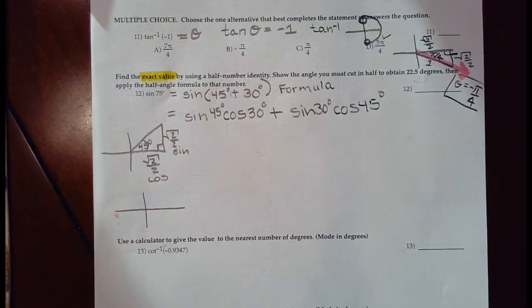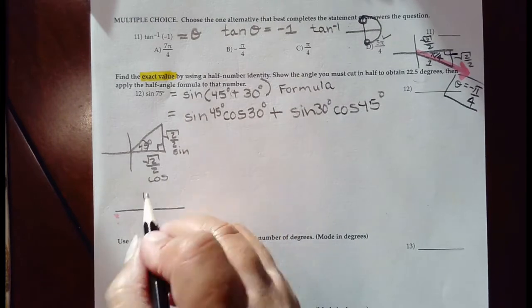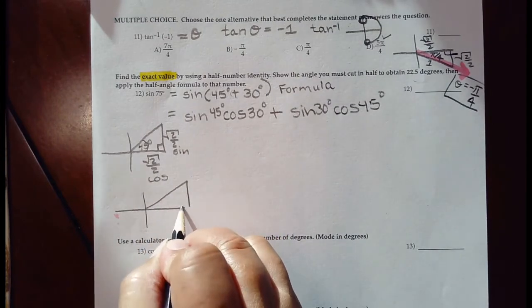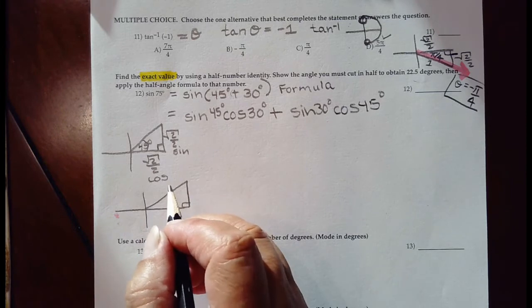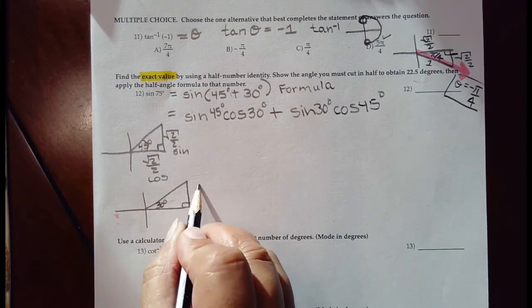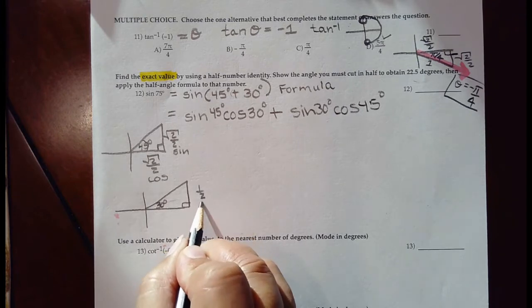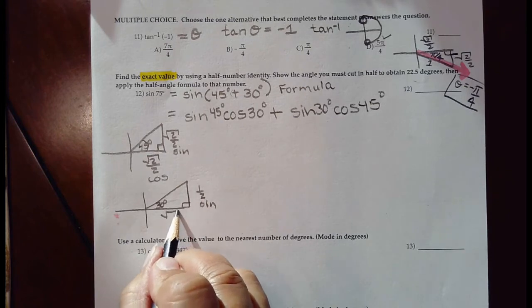So if you need a picture of a 30, here it is. I would suggest you draw them whenever it's a 30 or a 60, so you don't get the short leg and the long leg, the sine and the cosine mixed up. Okay, so 30 at the origin. Across from the 30 would be the short leg. Again, vertical leg represents the sine, and the square root of 3 over 2 would represent the cosine. It would be the long leg because the 60 would be up here.